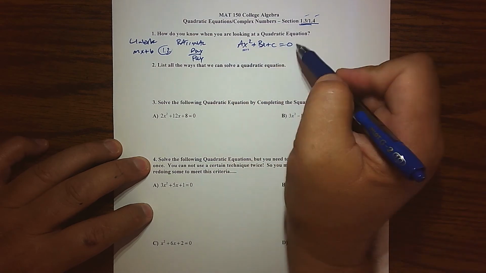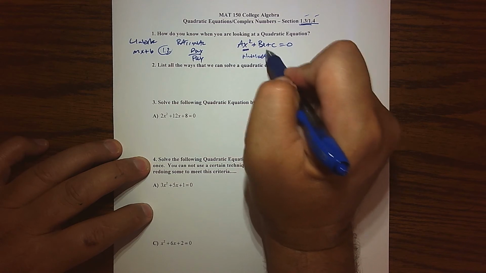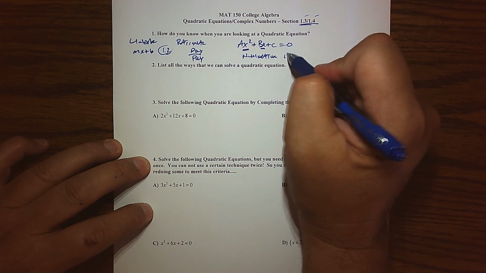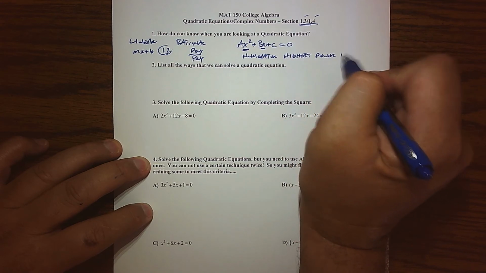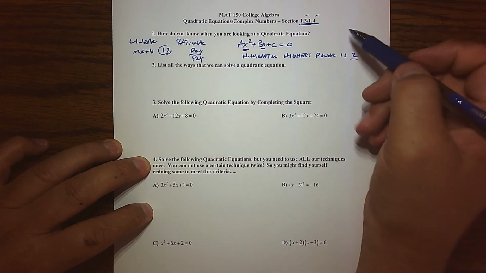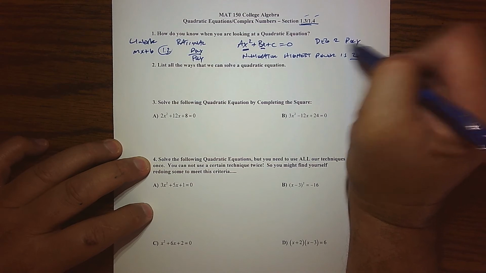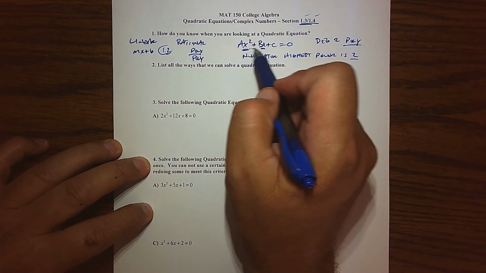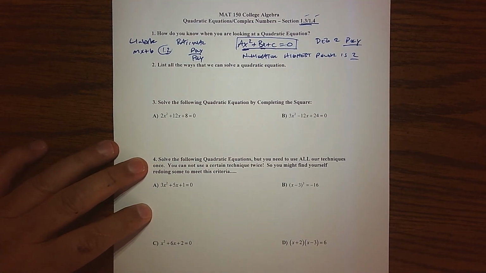You'll notice that the variable is in the numerator. There are two variable terms here, they're both in the numerator, and our highest power is 2. So we're talking basically about degree 2 polynomials is what it comes down to. So there's your classic form, ax squared plus bx plus c equals 0.